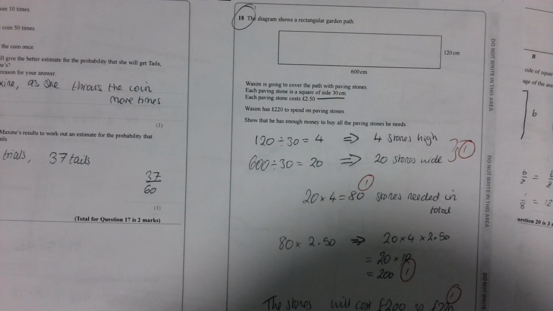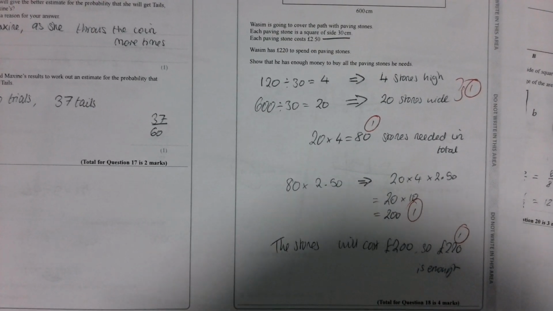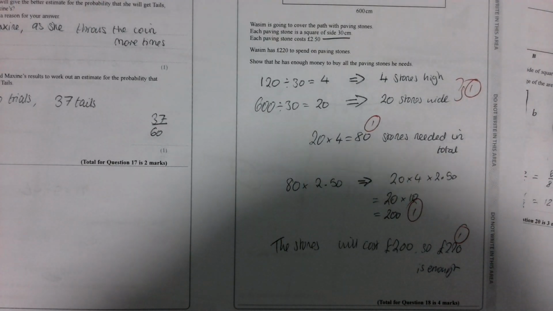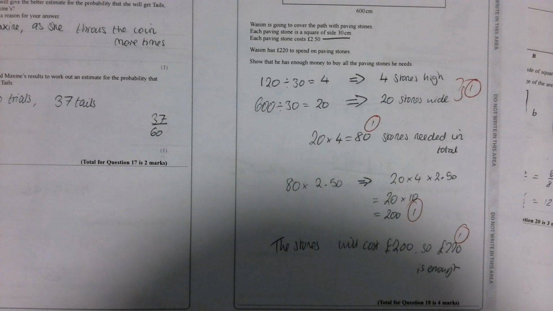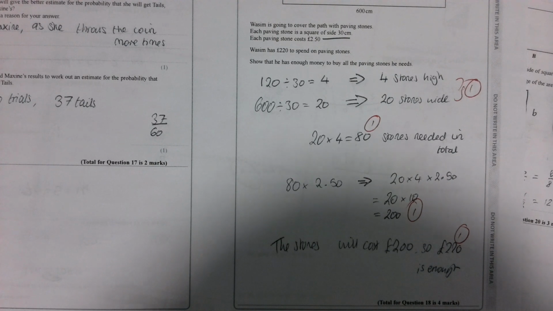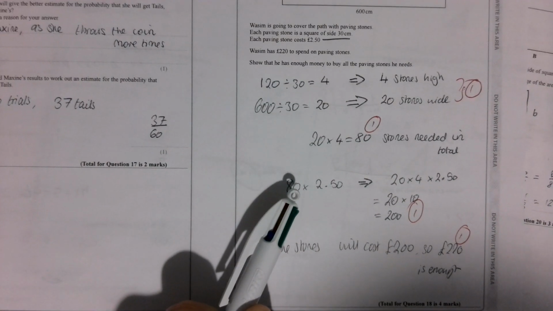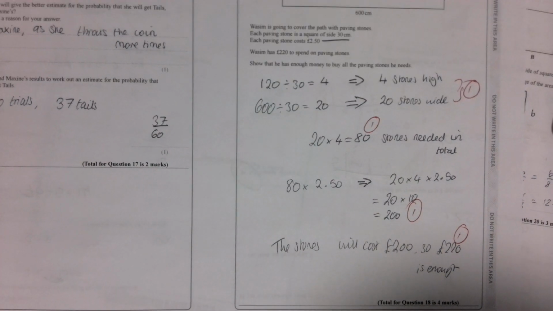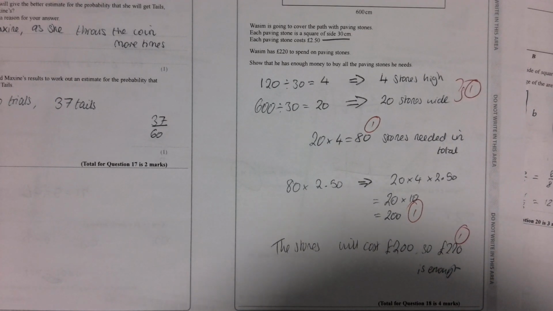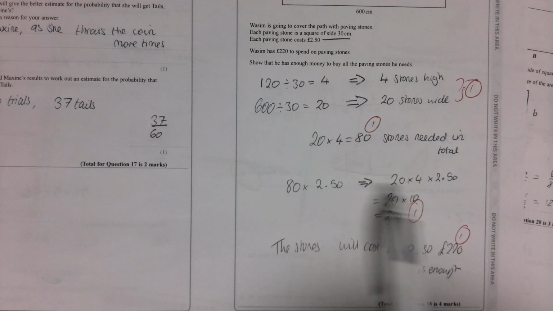Now, each paving stone costs £2.50. So again, I'm just going to show you a little trick that I would use here. It's going to make your life a little bit easier to calculate this. I can spot multiplying by £2.50 is not that nice, but I could quite easily turn £2.50 into 10. And this trick helps me. I'm going to split 80 into 20 and 4. So instead of 80, I'm writing 20 times 4, and then times by £2.50 at the end.